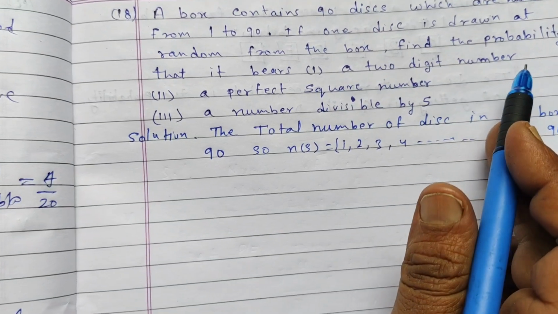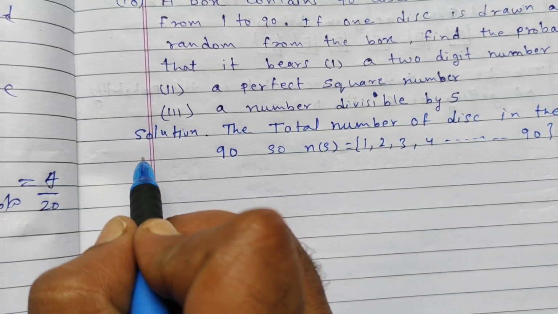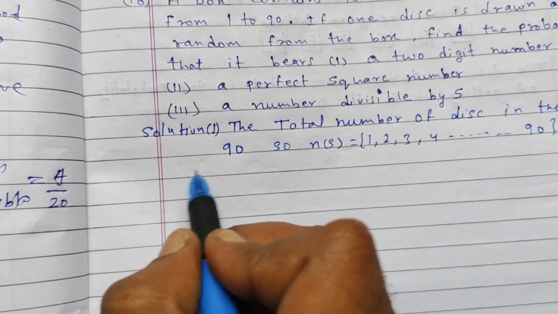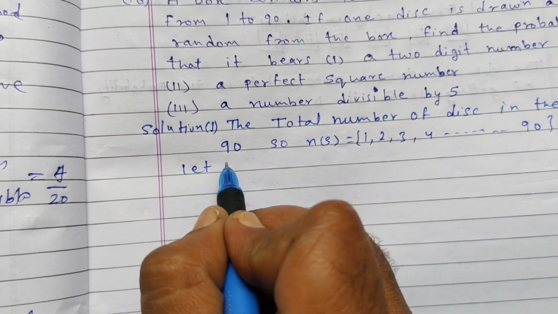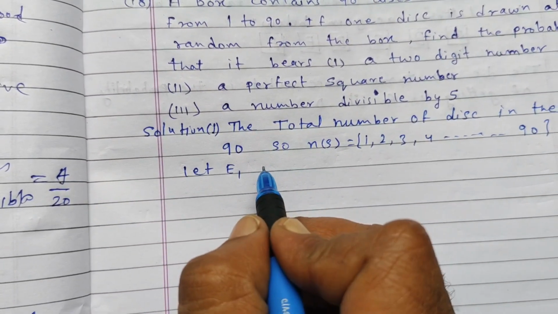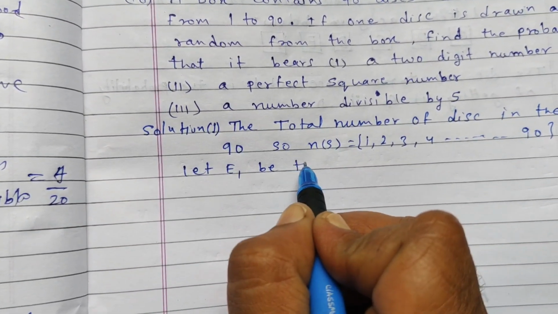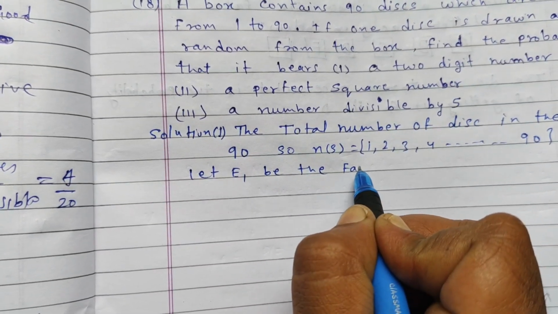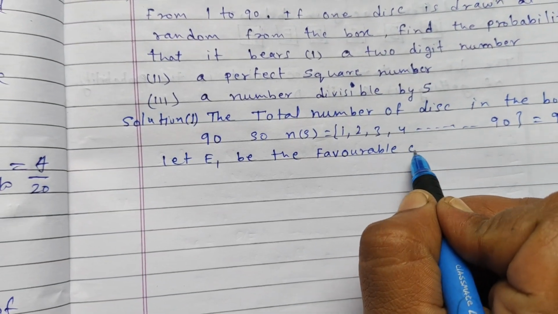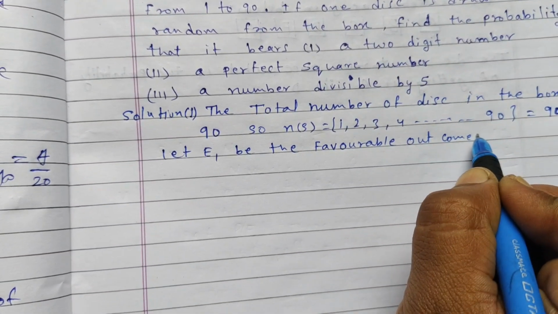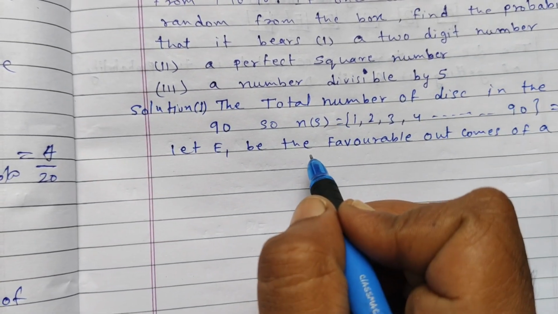First, we have to find out the two-digit numbers. Let NE1 be the favorable outcomes of a two-digit number.